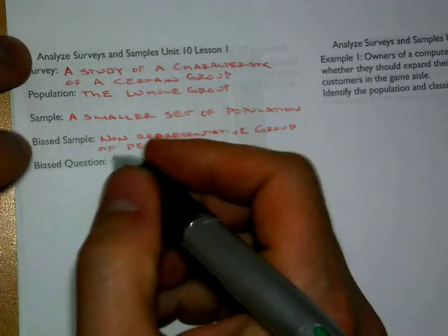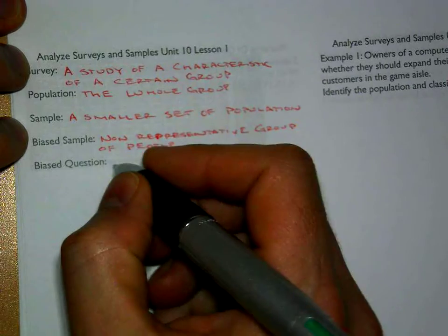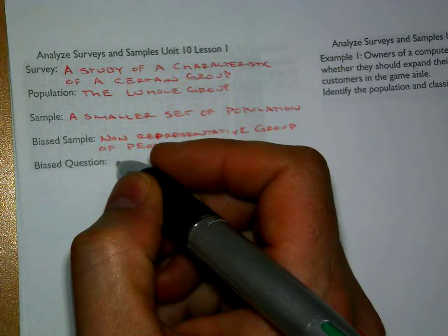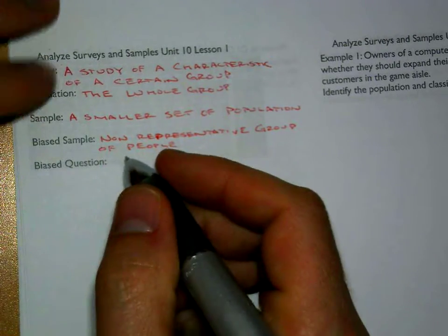Now, a biased question. This is a pretty important thing, especially when it comes to testing. There's been a lot of controversy when it comes to testing in schools regarding biased questions.